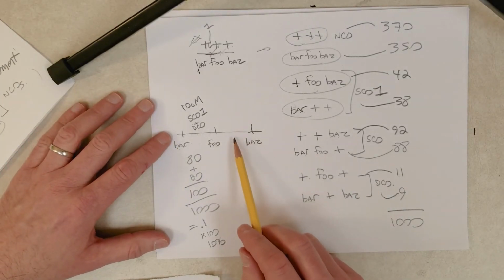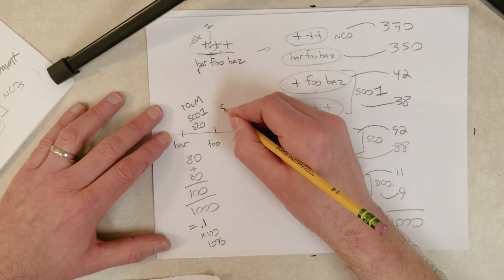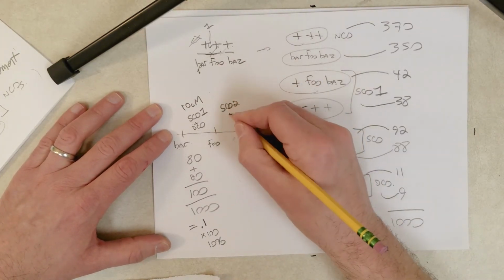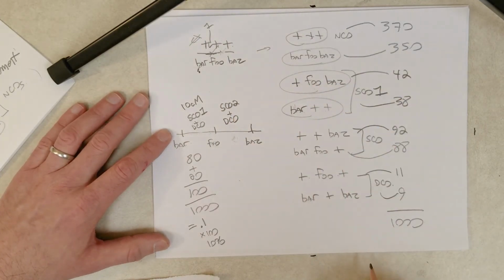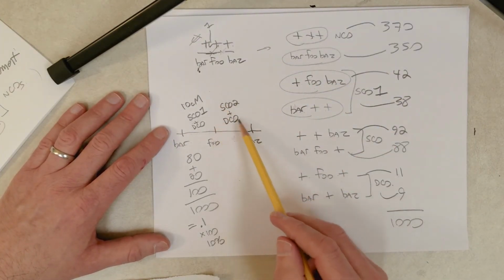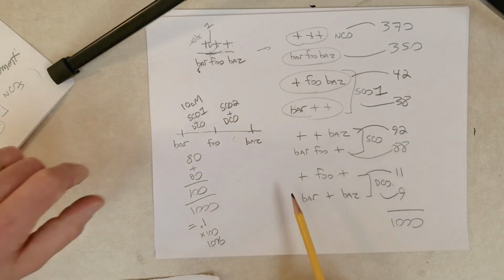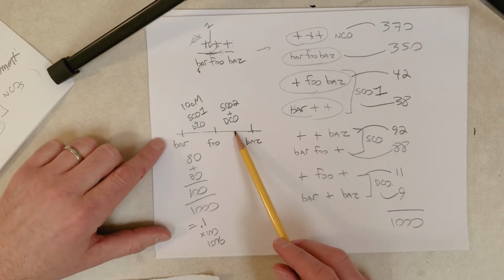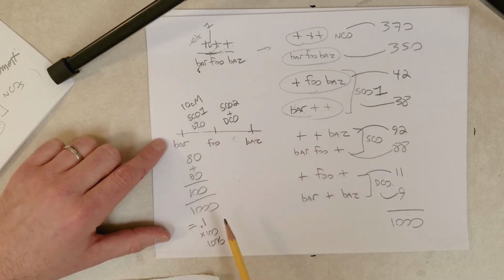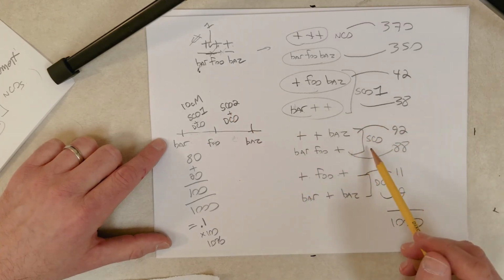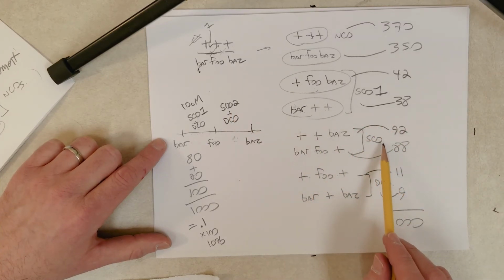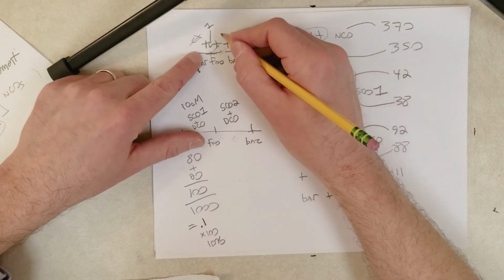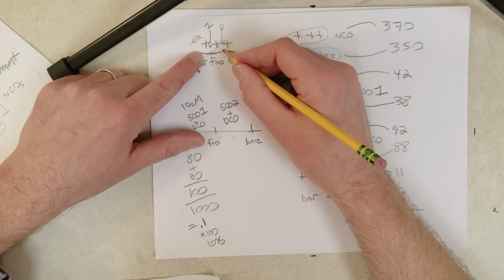Okay, what about this distance? Well, this distance right here is going to be just the other crossover, which I'm going to call single crossover 2, again, plus the double crossovers, right? So adding these up will give us all of the offspring that resulted from a crossover between foo and baz in the heterozygous parent. So let's just check that this is SCO2. How do we know this is SCO2? Well, I decided that this one is what we're going to call 2.